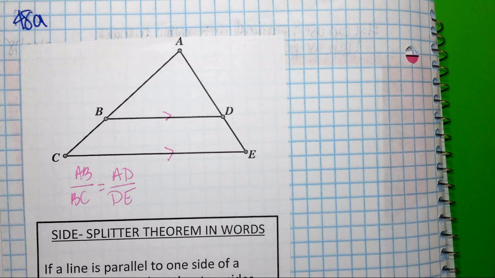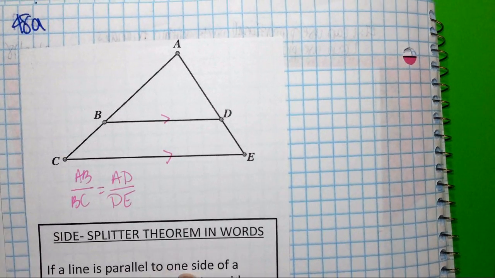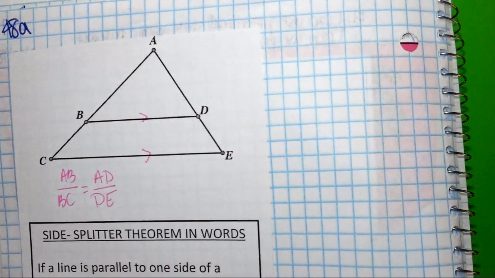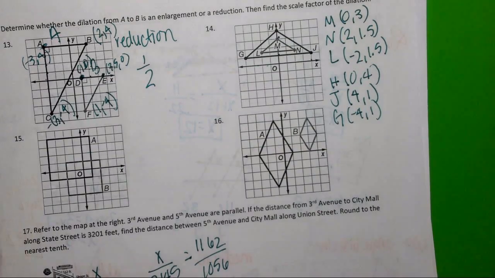Write that on your study guide, page 448A. The reason is because it says if a line is parallel to one side of a triangle, it splits the other two sides proportionally.